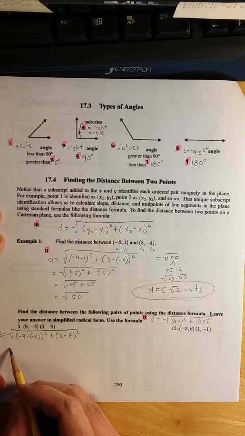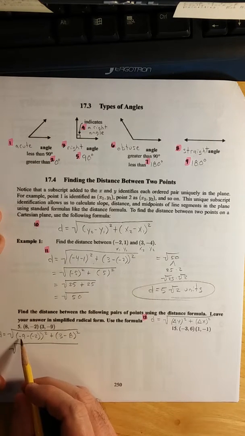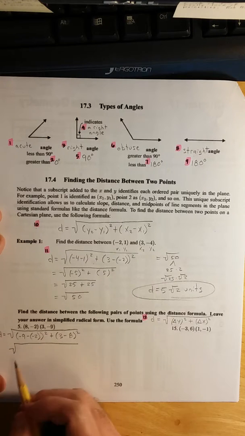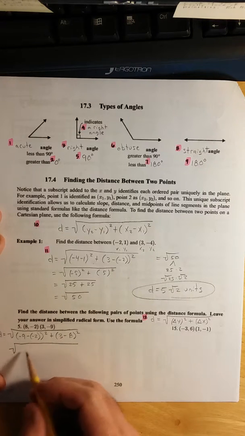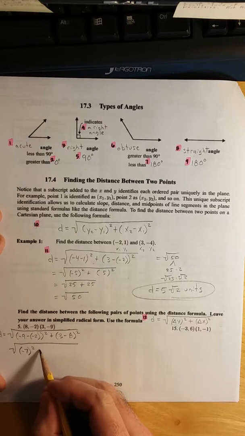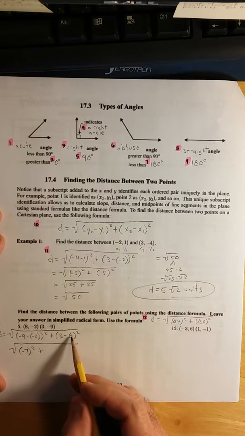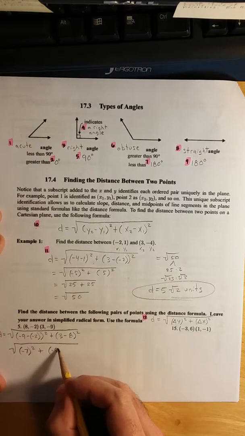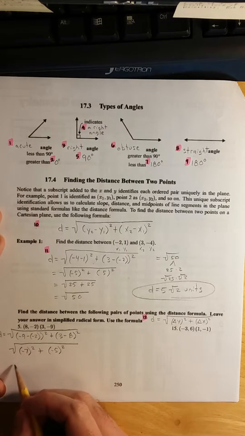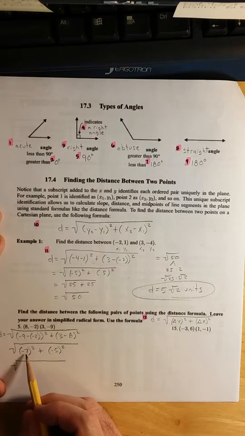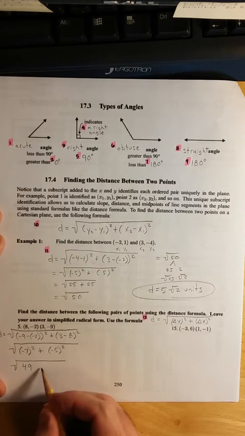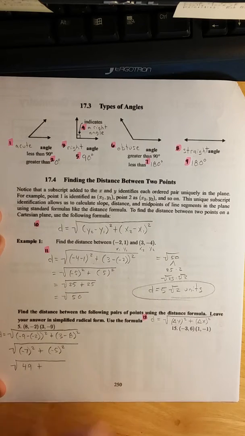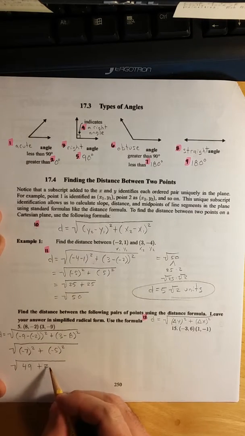So now we have, under the radical, negative 9 plus 2. Negative 9 plus 2 is going to be negative 7. Negative 7 squared plus 3 minus 8 is negative 5, quantity squared. Okay, so under the radical, negative times a negative is a positive. 7 times 7 is 49, plus negative times a negative is a positive, 5 times 5 is 25.